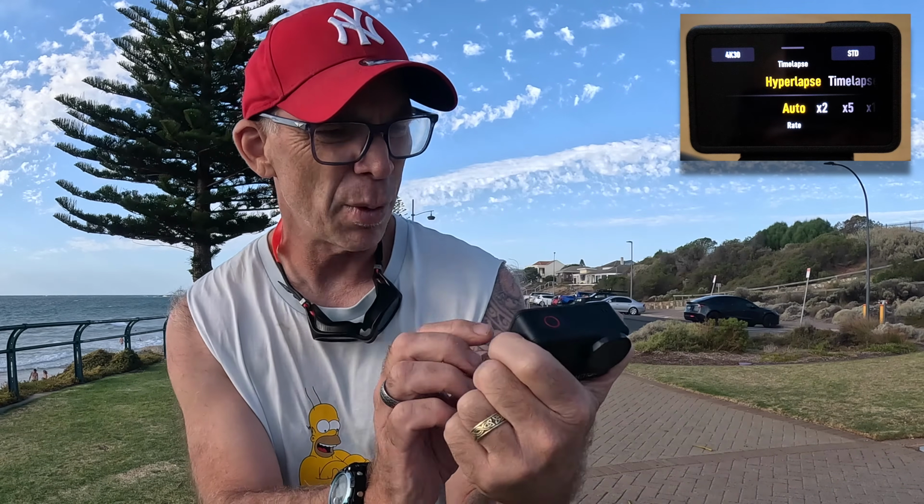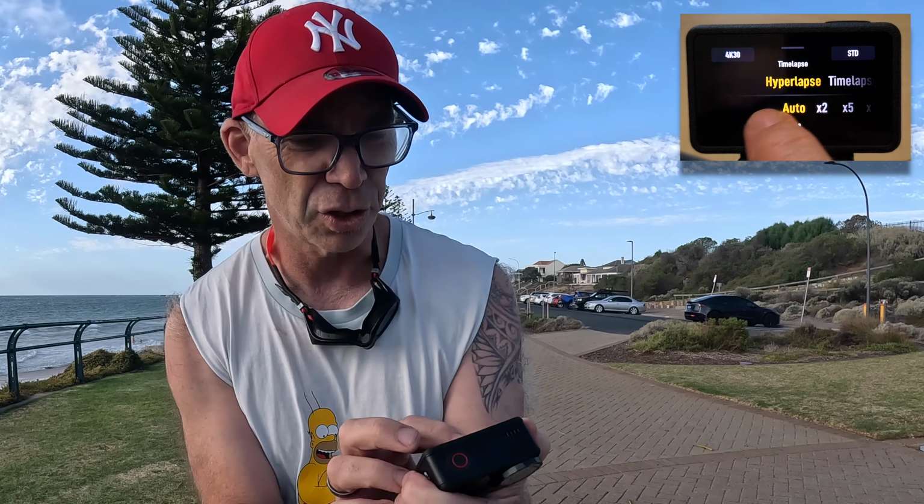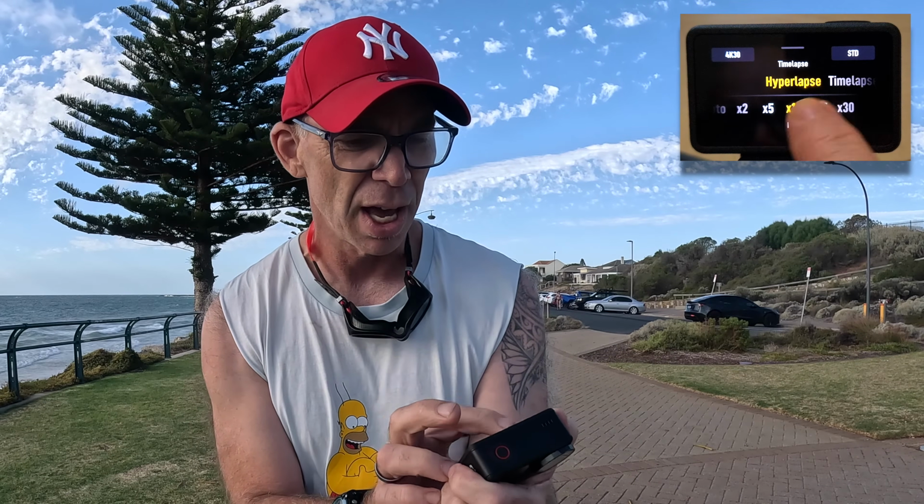Now, once you've done that, there's actually a series of different Hyperlapse modes. There's Auto, which is where the camera decides what sort of speed you should have for your Hyperlapse. There's 2 times, 5 times, 10 times, 15 times, and 30 times. Now, what does that all mean?